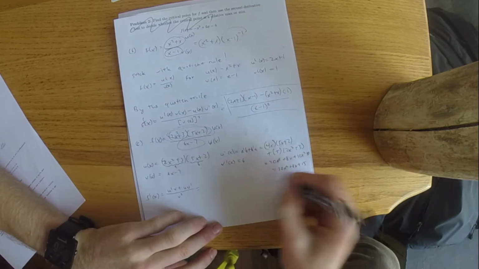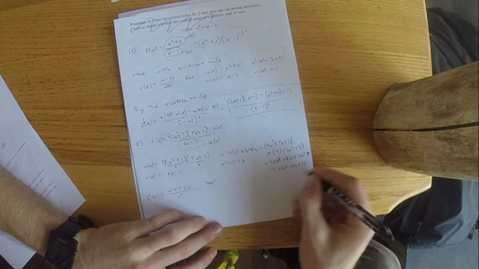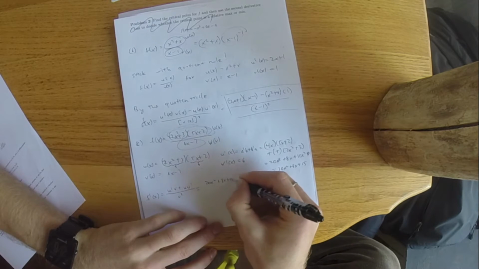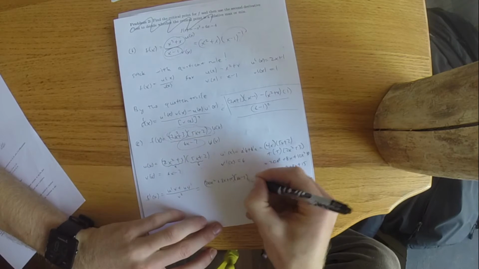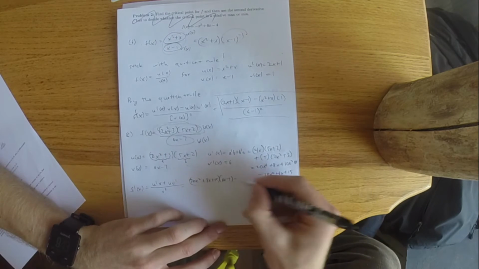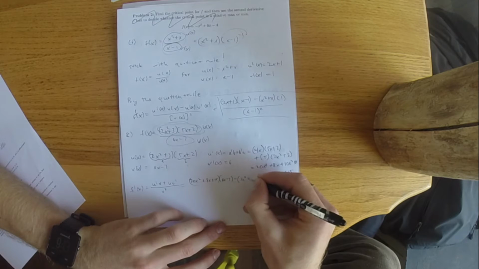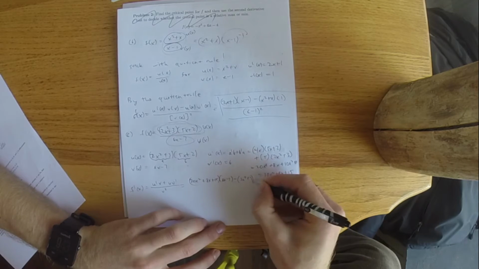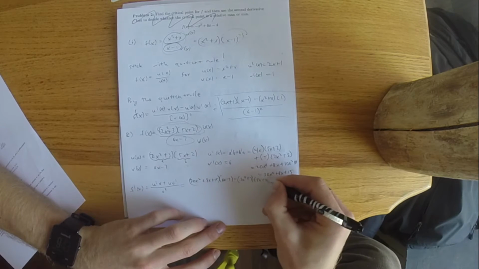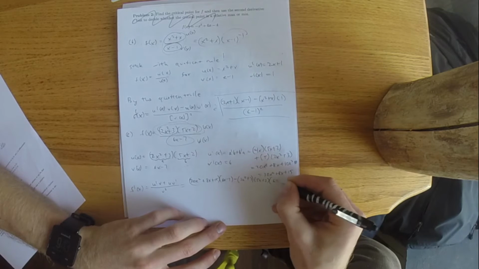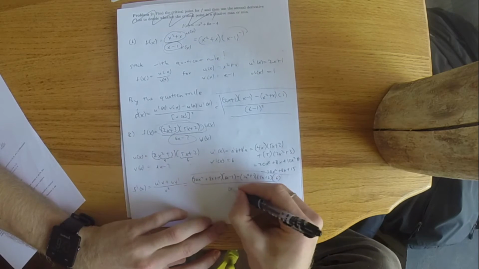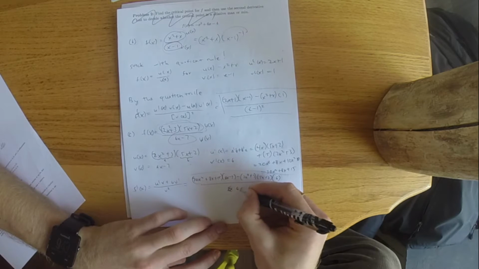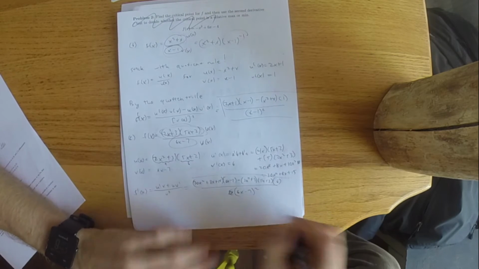So u prime, 30x squared plus 8x plus 15, times v, which is 6x minus 7, minus u, which is 2x squared plus 3 times 5x plus 2, times v prime, which is 6, over v squared, which is 6x minus 7 squared.